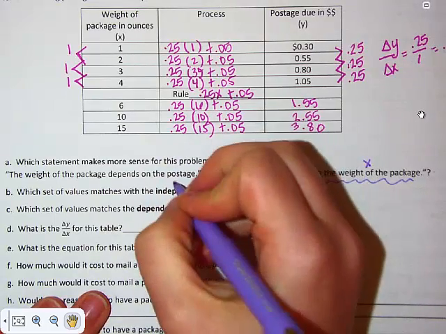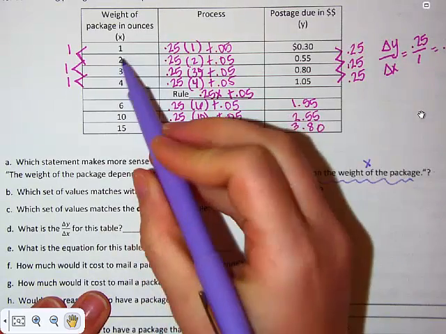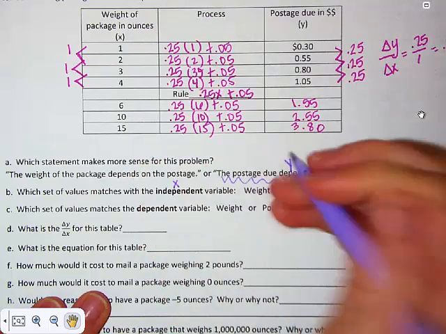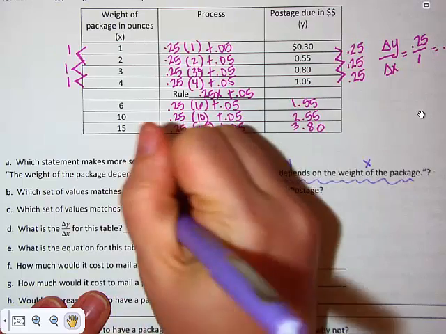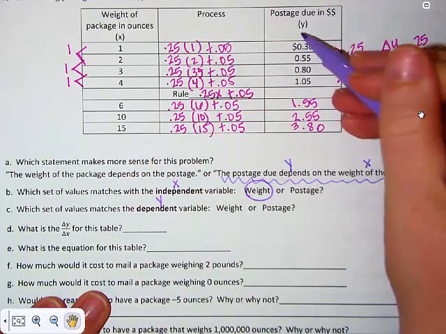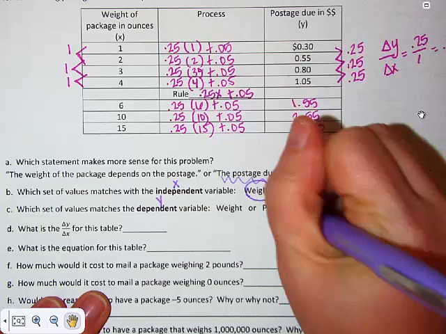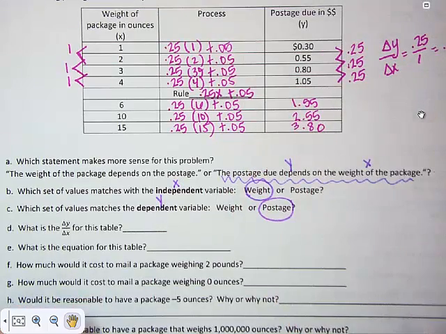So which of these values matches with the independent variable? Well, the independent variable is x. So if I look up here, I can see x is the weight of the package in ounces. The dependent variable is y, and if I look up here at the top of my y column, I have postage due in money. So that's going to be my dependent variable.